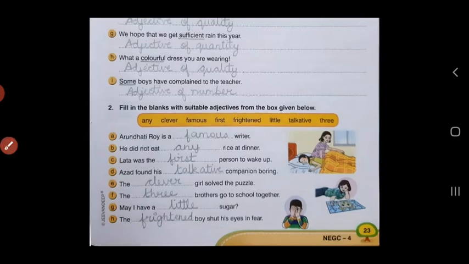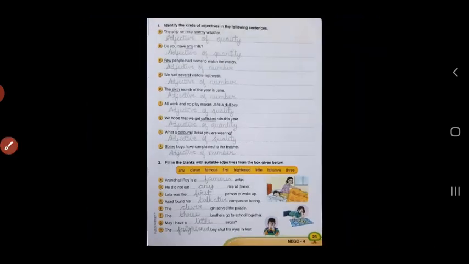So today, children, you all have learned about the kinds of adjectives. Adjective of quality, quantity, and number. That is all we will be doing today.